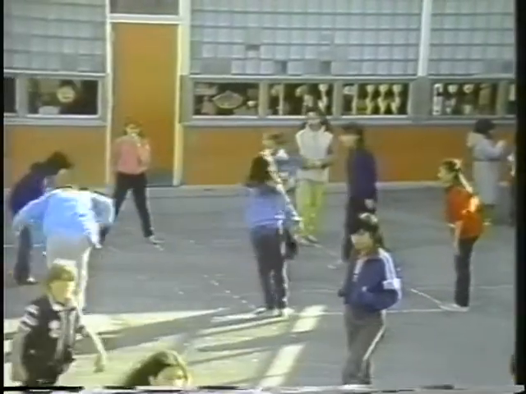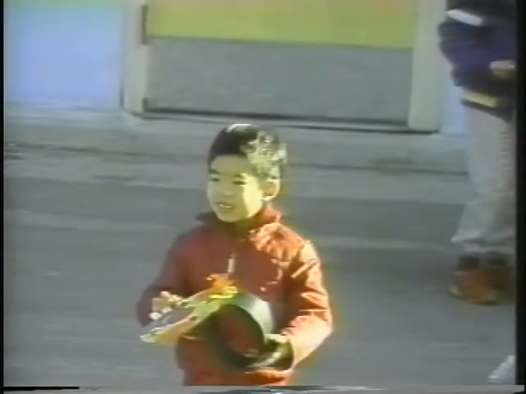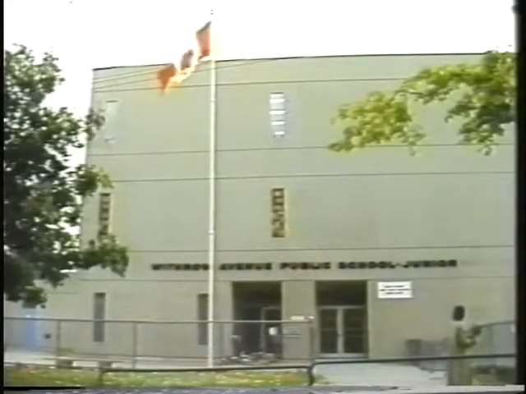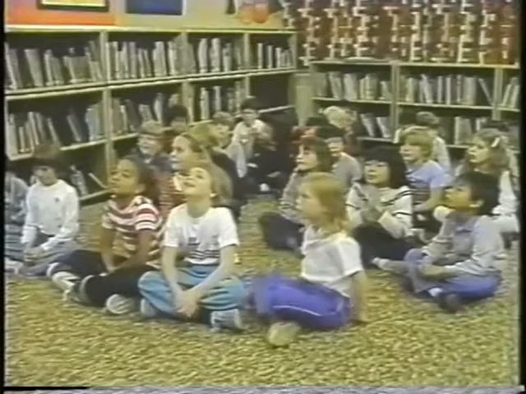Class, we can see children playing, moving, and adopting roles. Drama used in the classroom is a way teachers can harness children's creative powers in the learning process. At Withrow Avenue Public School, Saya Haiko, a teacher of a grade 2-3 class, is beginning to use drama techniques in her classroom. Here she focuses on movement and class control.